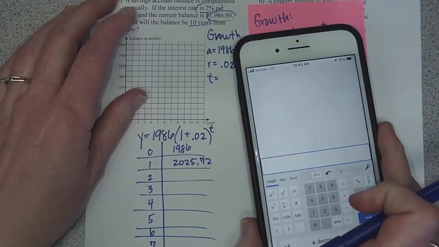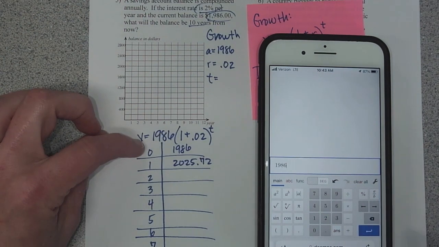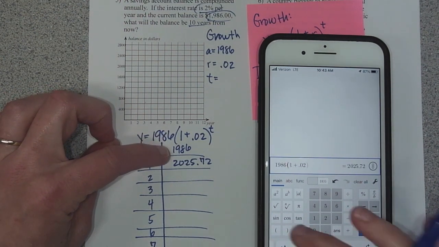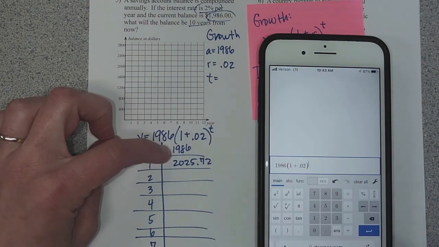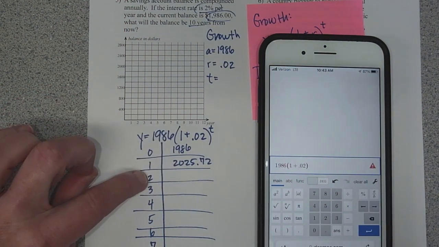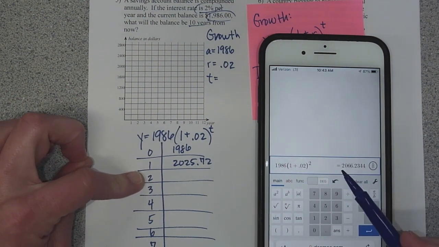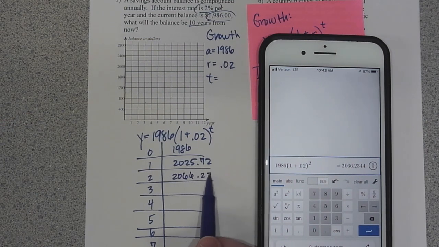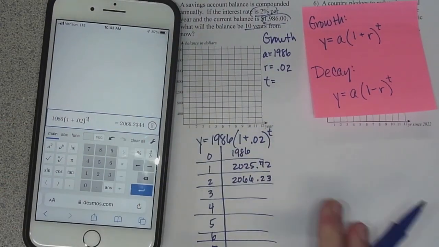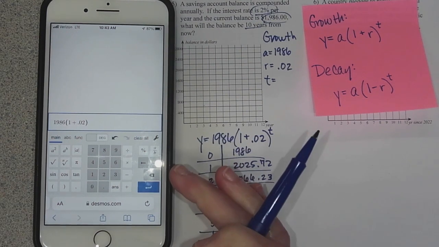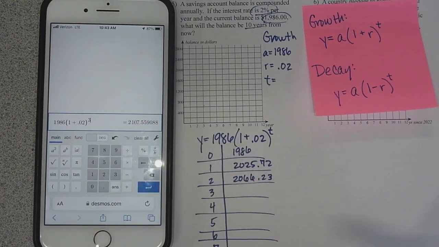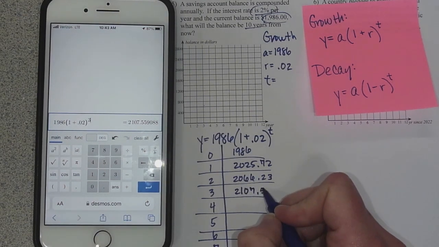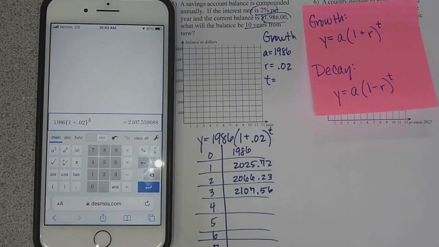Let's see. Here we go. Where's my formula? 1986, parentheses, 1 plus 0.02. Close those parentheses up. And then the exponent is going to be, in this case, a 2. 2066.23. Okay, I'm going to put this over here so I can write a little better. Now let's make the exponent into a 3. We get 2107.56 when we round it.